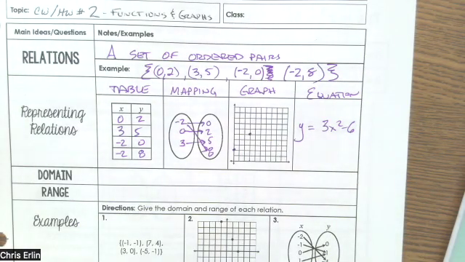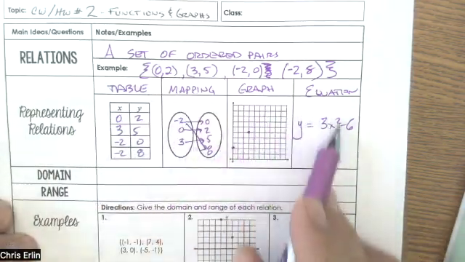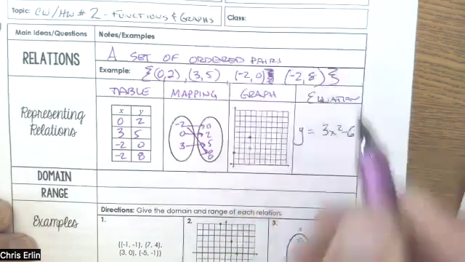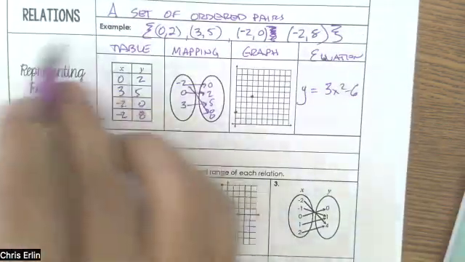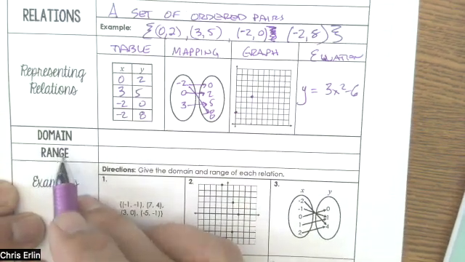So day 2 of pre-calculus and honors pre-calculus, we're doing some review for functions. Begin with relations. A set of ordered pairs can be expressed as a table, mapping, graph, or different equation forms. Once we have a relation of values or numbers, we can look at the domain and the range.